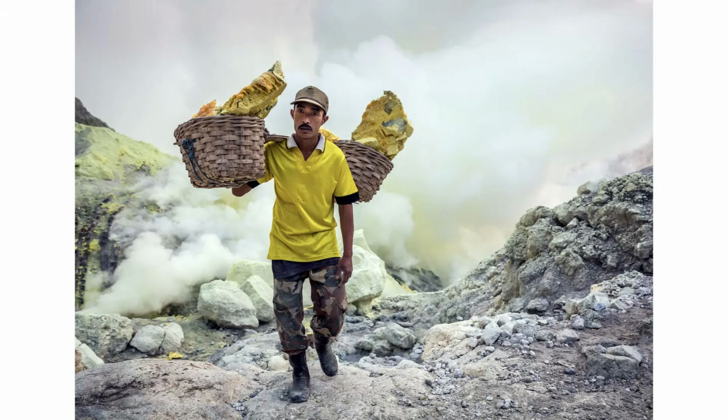And here are a few examples where I used an analogous color scheme. This is a photo I made in Indonesia. This is a sulfur miner on the Ijen volcano. And when I saw this particular miner with his bright yellow shirt, I knew I had a really good photo because I could create that analogous color scheme.